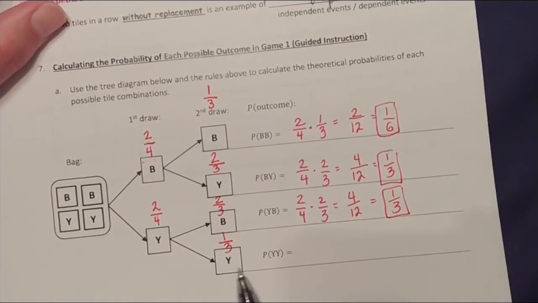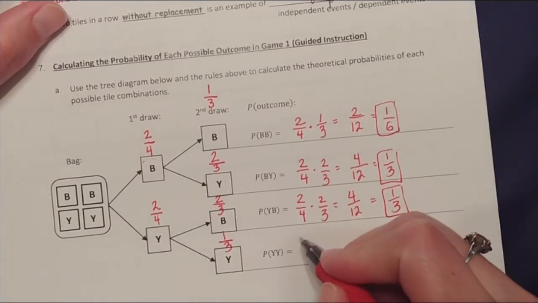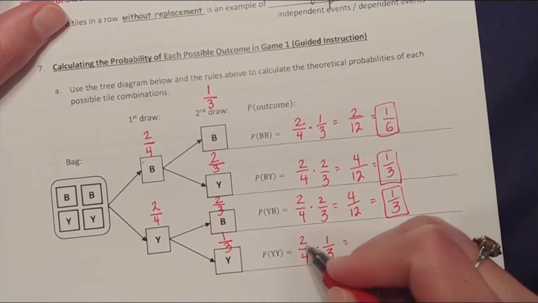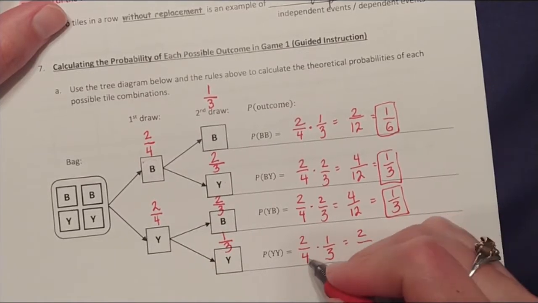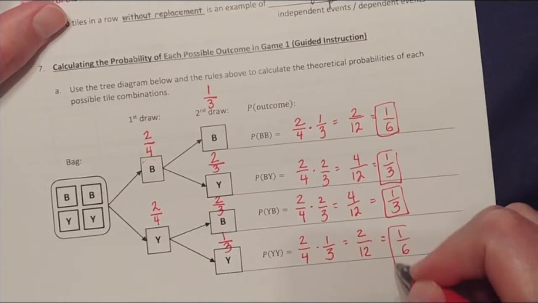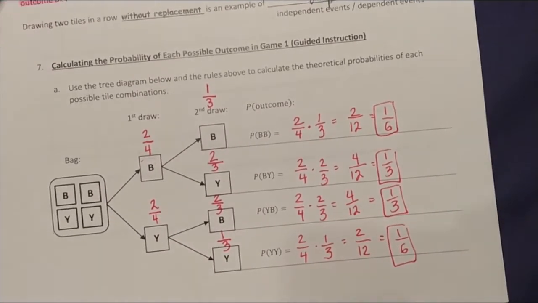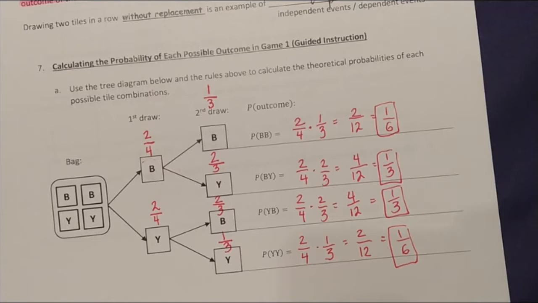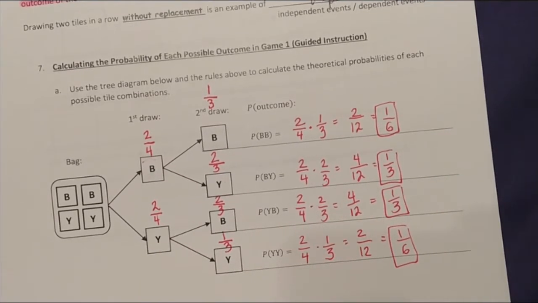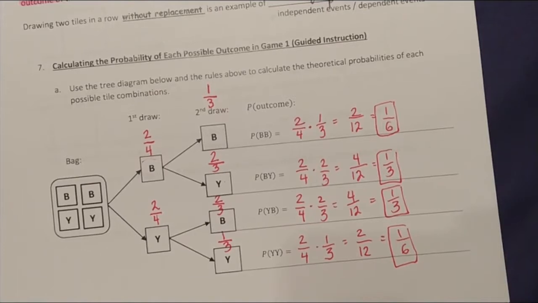Now, what is the probability of getting those 2 yellows? So the first one, you have 2/4 times 1/3. So 2 times 1 is 2. 4 times 3 is 12, and then again we simplify to 1/6. Okay? So this is your tree diagram, and then this is how you can find the probability of each of those 4 outcomes.